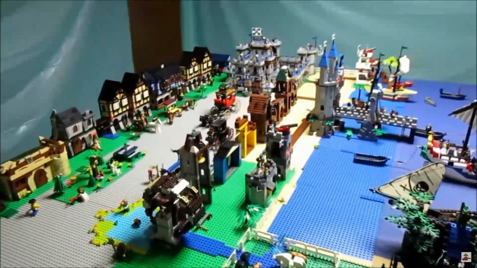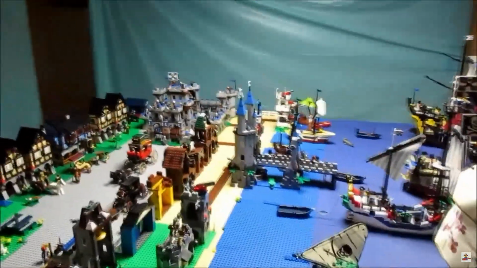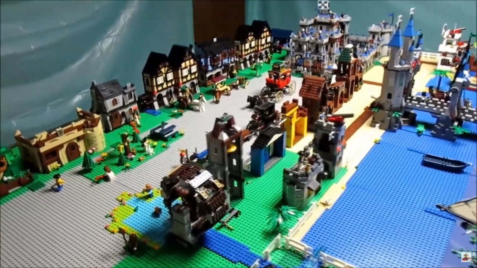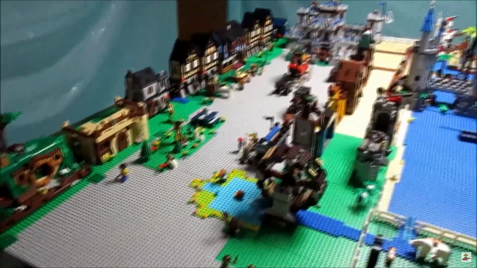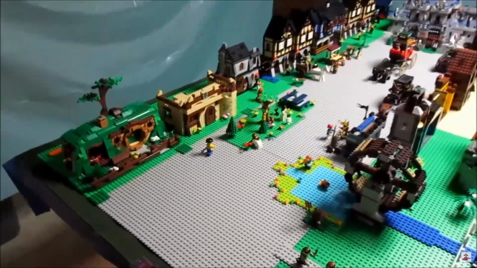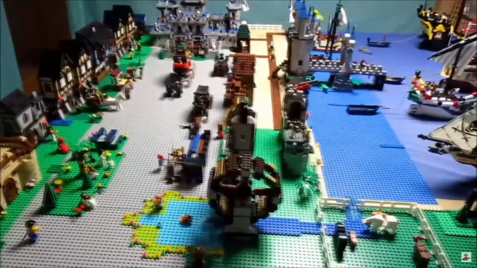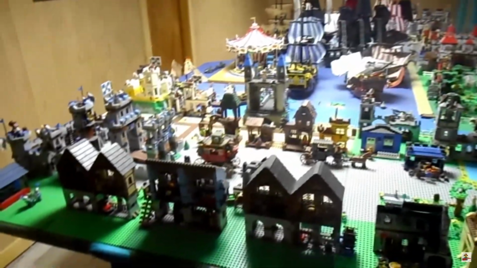But you can see a lot of these same sets are still in the collection, and we've added a lot more to them. But this was the way it all started, with this nice little layout here. You can see Bag End down there in the corner. And the blue castle, my blue Lion Knights castle, is the main castle.